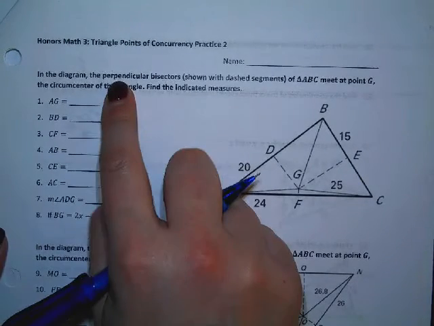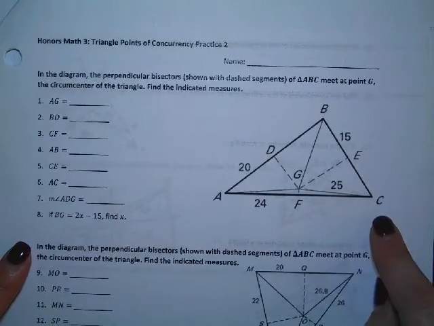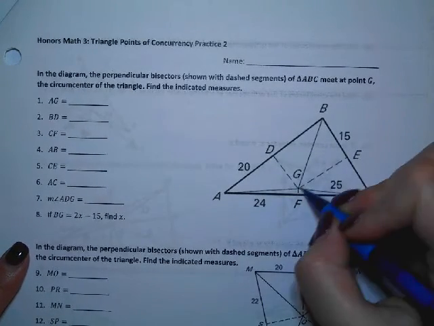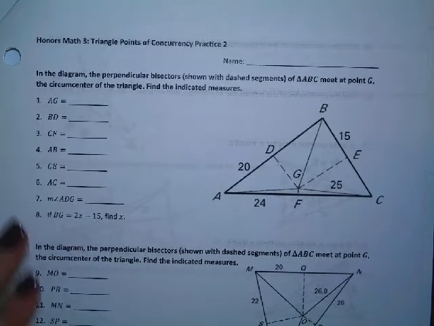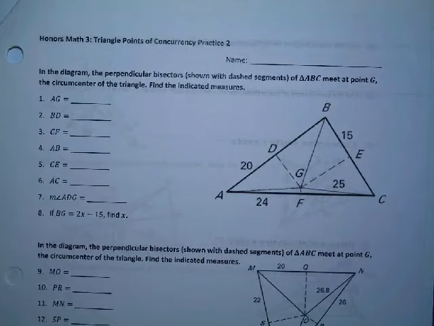So it says in the diagram we have perpendicular bisectors that meet at point G, which means that this is the circumcenter. So let's go ahead and turn in our notes to the circumcenter part. What are the interesting things that we know about a circumcenter? What do the notes tell us? It doesn't have to be inside the triangle. It could be outside the triangle. What's another interesting thing about the circumcenter? The distance from the vertices to the circumcenter is the same. Okay, so the distance from the circumcenter to each vertex has to be exactly the same.